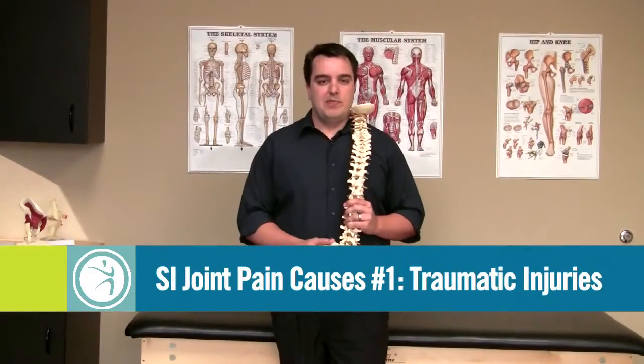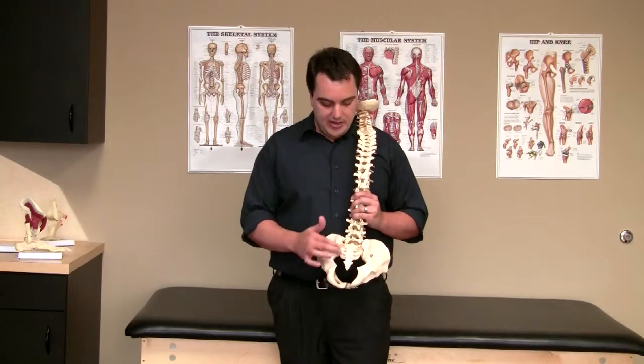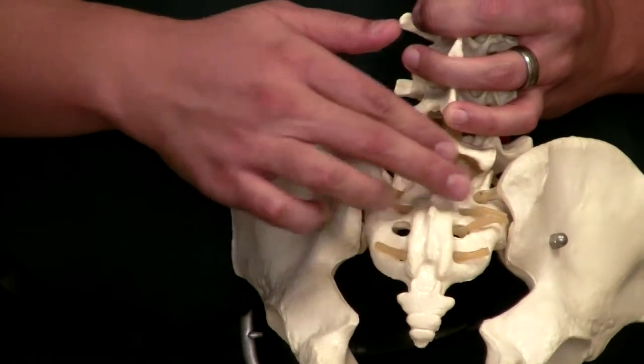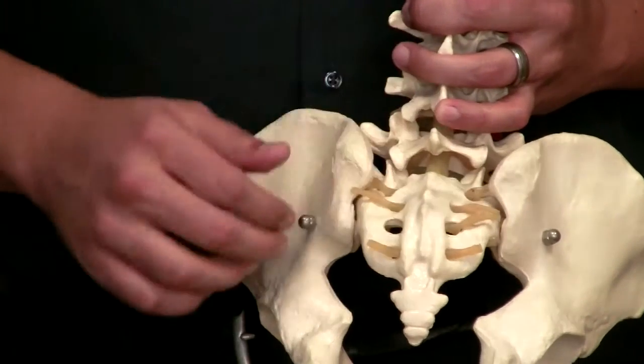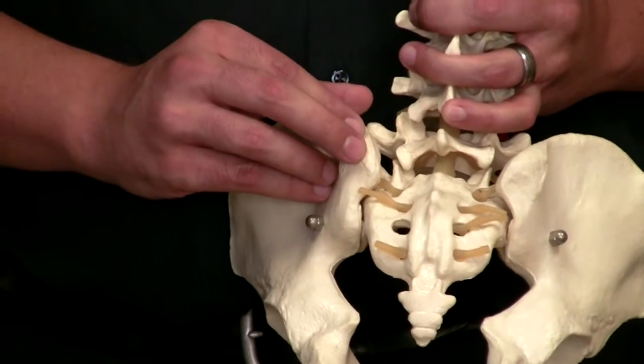The first problem is traumatic injuries. This type of condition usually results from a jolt to the sacroiliac joint. There are ligaments that connect your sacrum to your pelvis. They can be injured by direct trauma, like falling down on your buttocks, or from an indirect jarring force. For example, if you've ever stepped off a curb but didn't see it coming, that jolt can often cause a sprain of the ligaments and structures surrounding the SI joint.